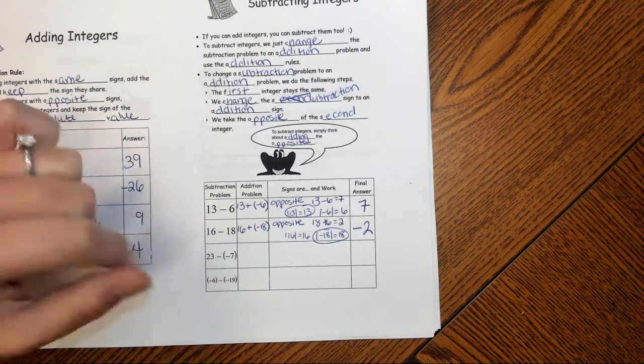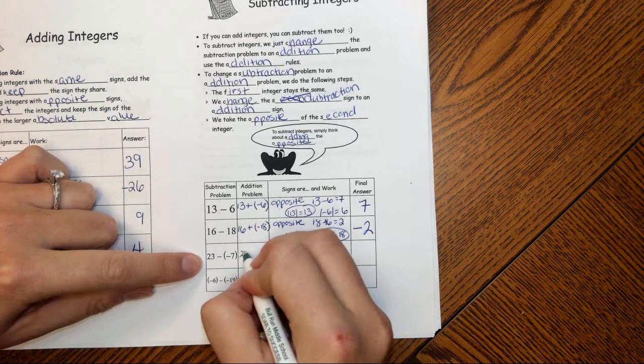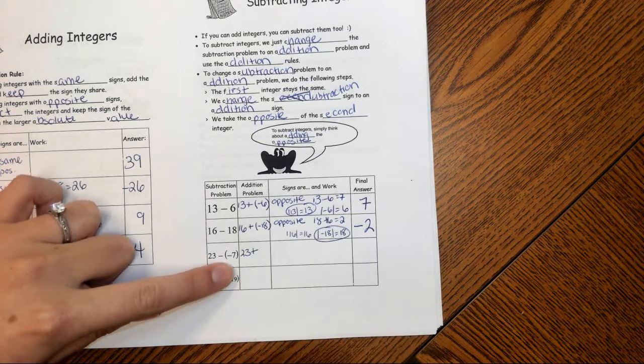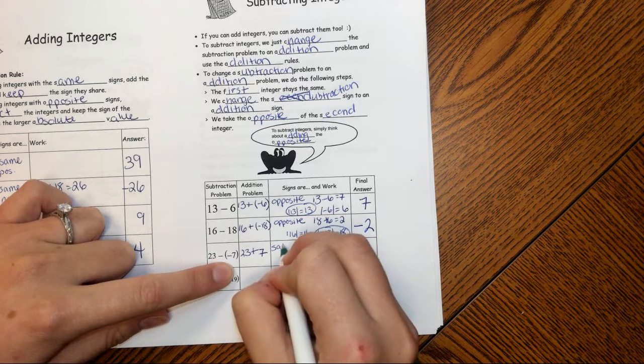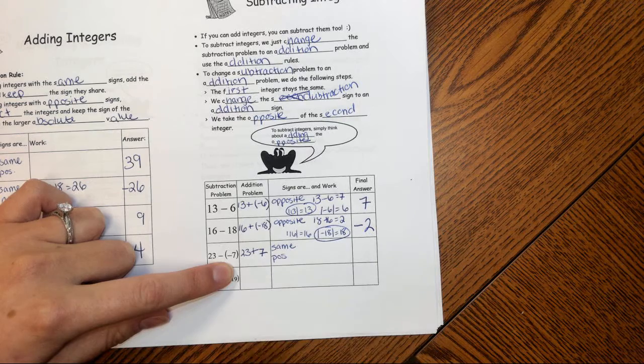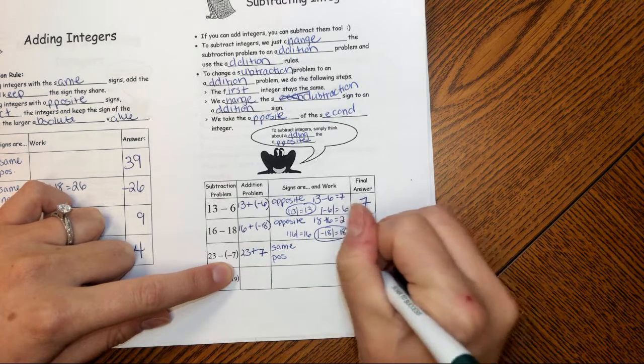All right, 23. Change the minus to a plus. Negative 7 becomes positive 7. My signs are the same, and they're both positive. So I know my answer is going to be positive. 27 plus 3 is 30.